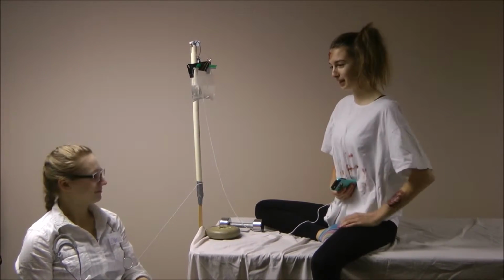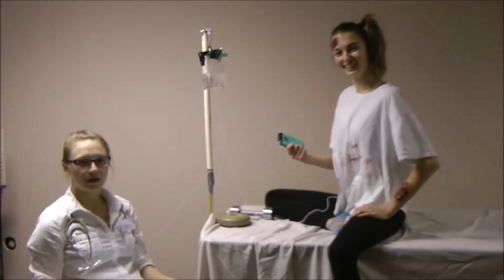Oh yeah, it was impaled by my cell phone. Don't text and drive, kids.